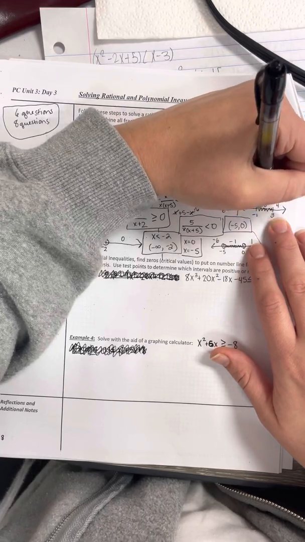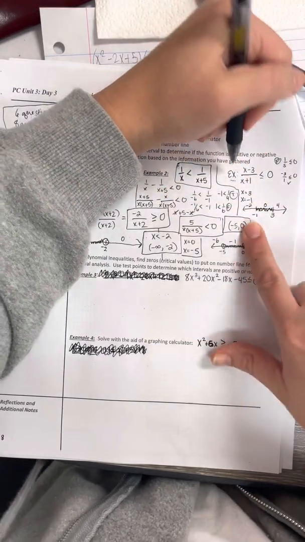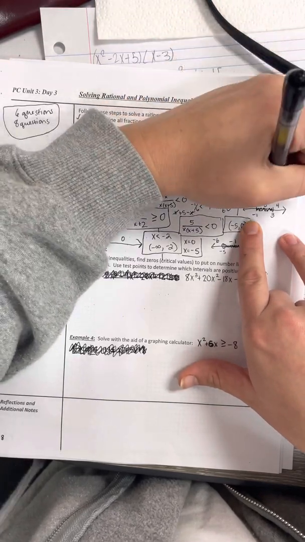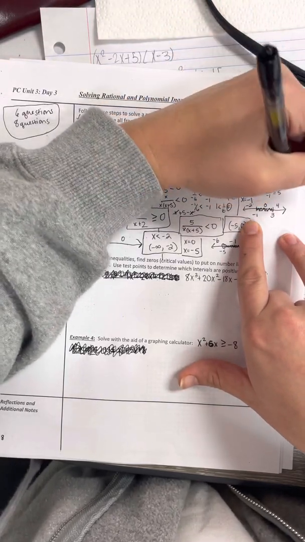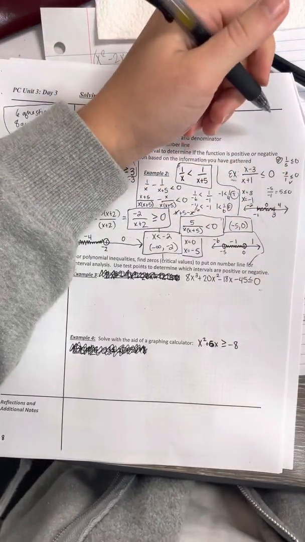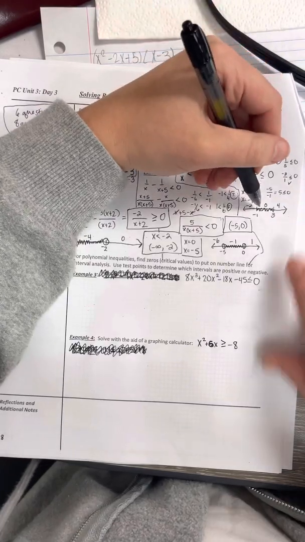So these values are included. And then if I plug in a -2, I get -5 over -1, which is 5, is less than or equal to 0, and that's false. So the only numbers we can use are from -1 to 3.